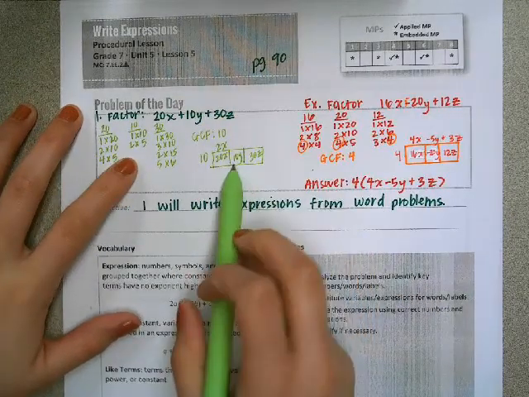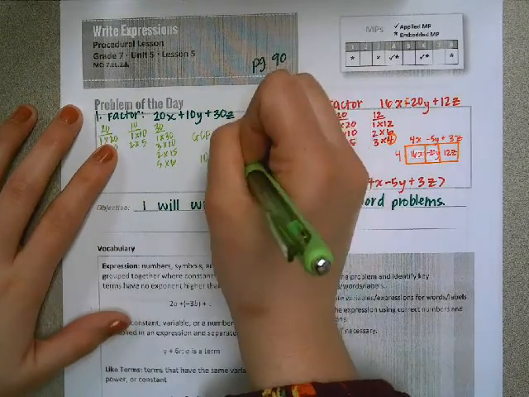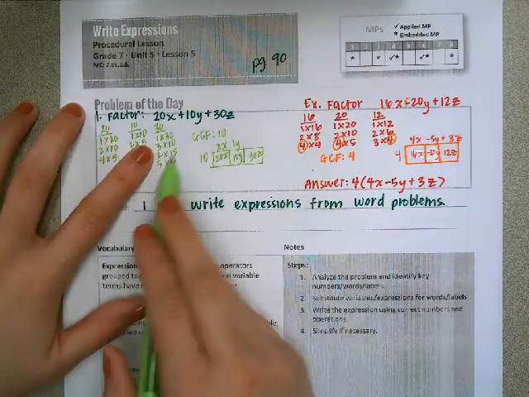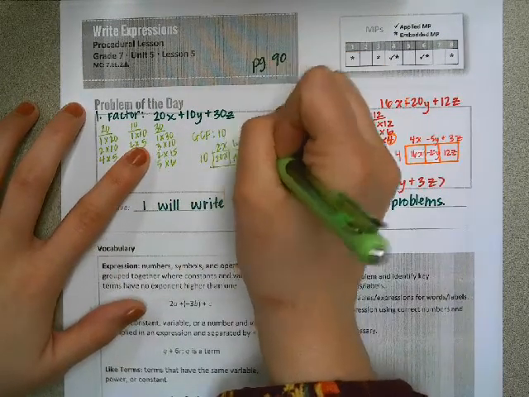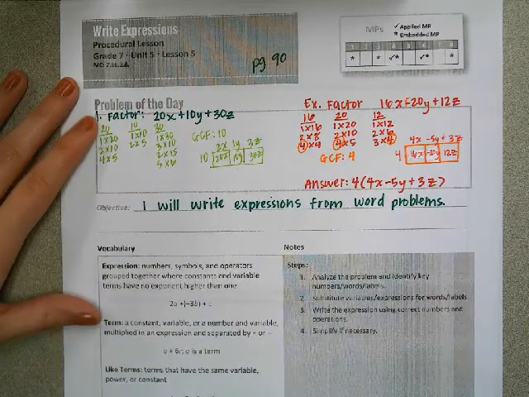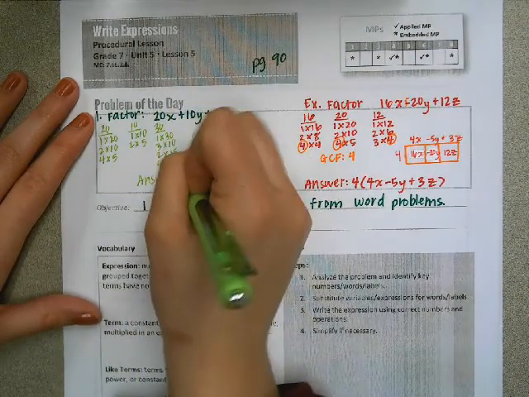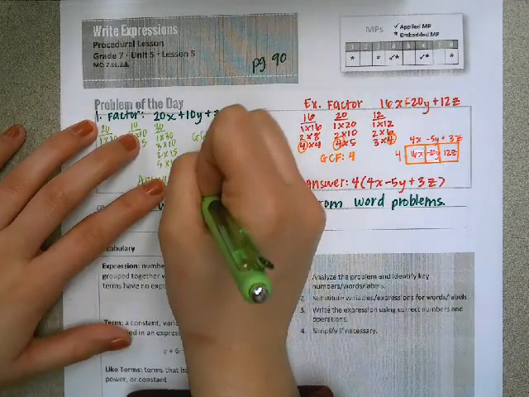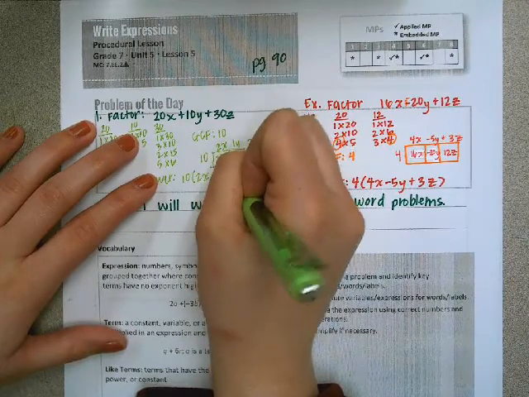On 10, what's next to 10 is 1, so 1y. And on 30, what's next to 10 is 3, so 3z. Then my final answer should be 10 times 2x plus y plus 3z.